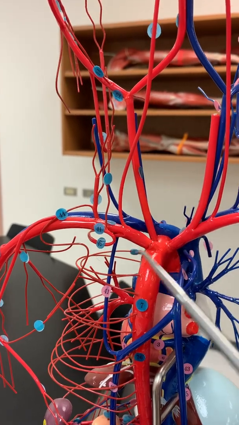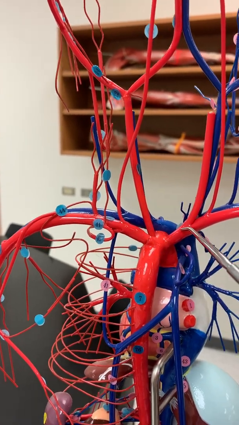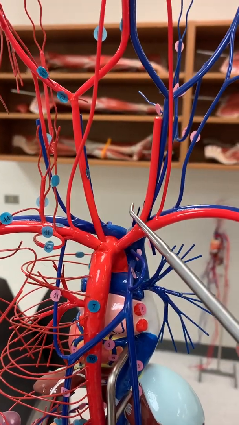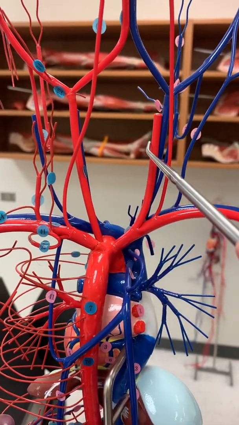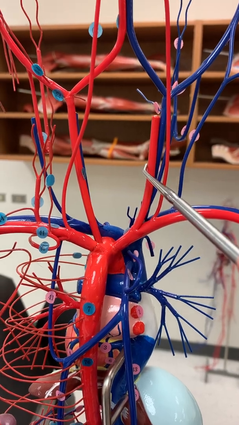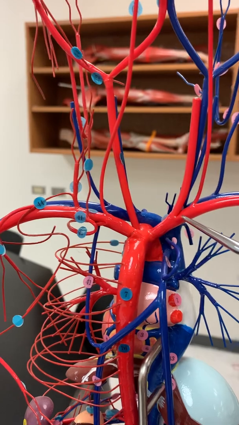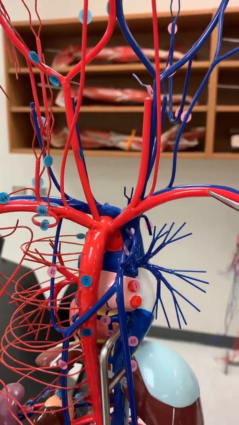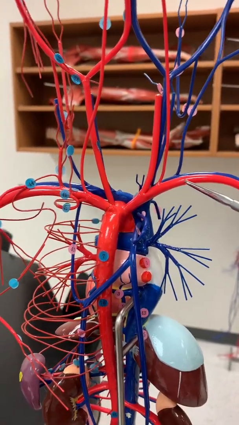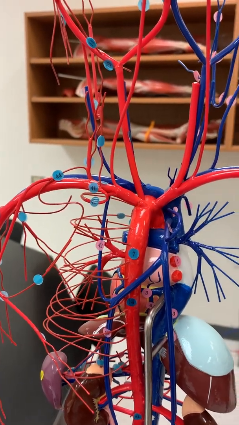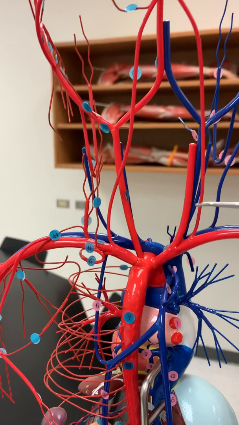So we have the two lefts, and those are left out of brachiocephalic. So the right ones are going to be branching off brachiocephalic. So this one that's going up here is the right common carotid. It mirrors the left common carotid. And this one coming out here to the arm is the right subclavian, following along the same pathway as left subclavian.